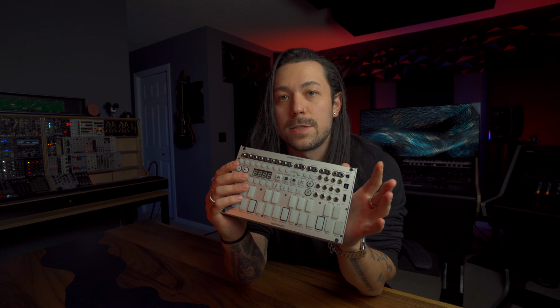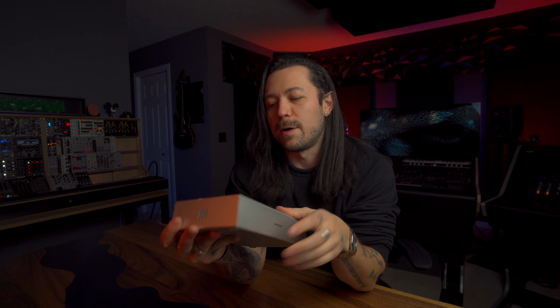Hi, I'm excited. The Endorphin's ground control sequencer. This is not new by any means, but they did just announce a version 3 firmware update for this. Shout out to the good people over at Endorphins for sending this over to me to play around with.